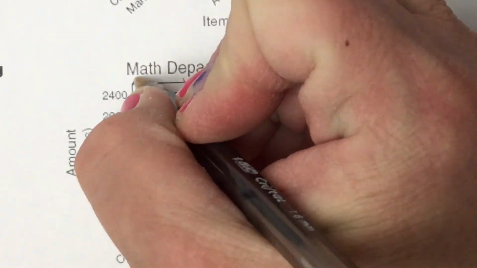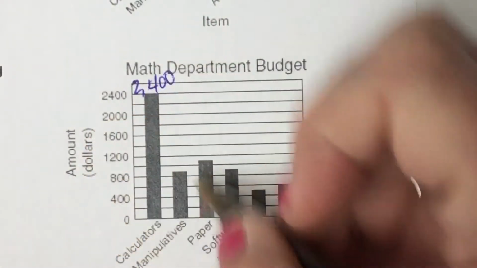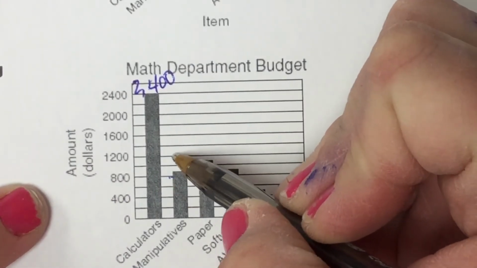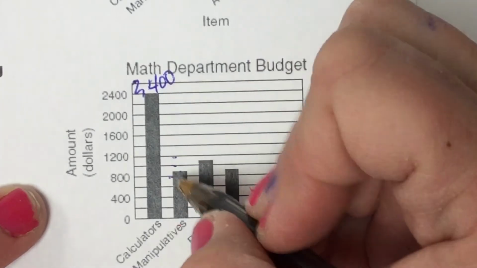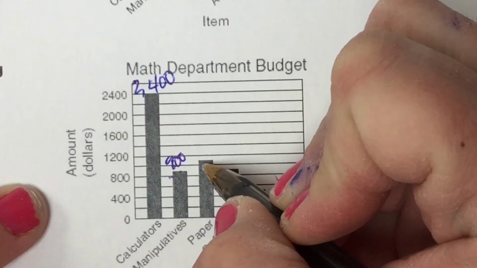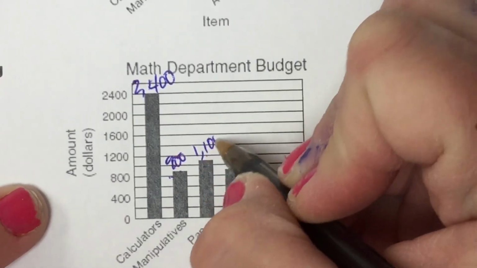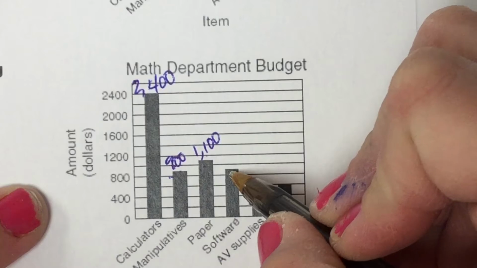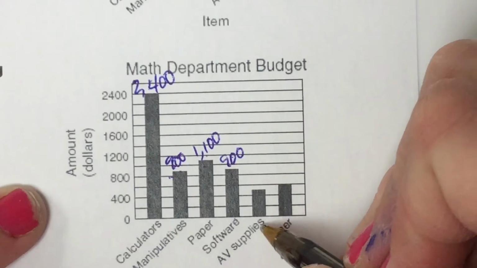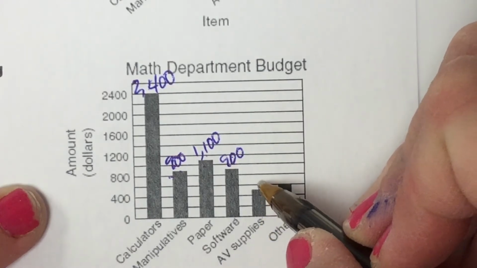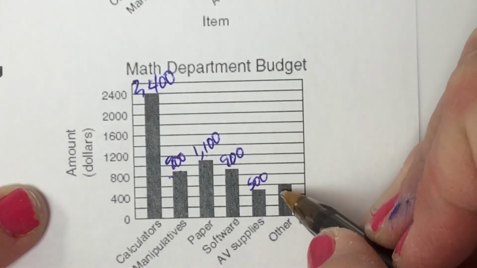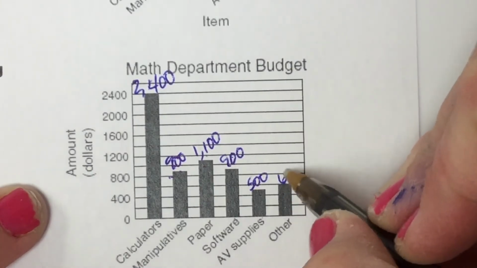Okay, 2,400. If this is 8, and that's 12, that means this is 1,000. So between 800 and 1,000 is 900. Okay, between 1,000 and 1,200, that's 1,100. Okay, between 800 and 1,000, that's 900. Between 400 and 600, that would be 500. Between 400 and 800, that would be 600.